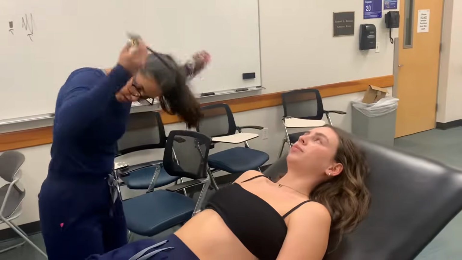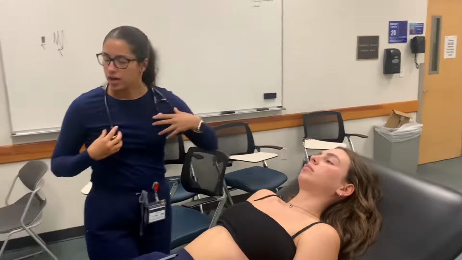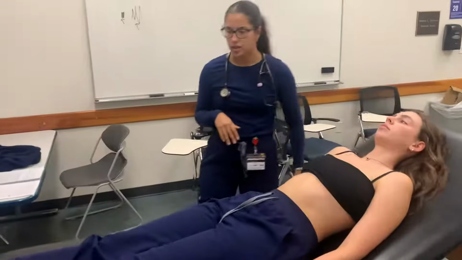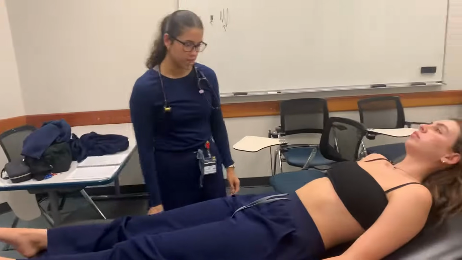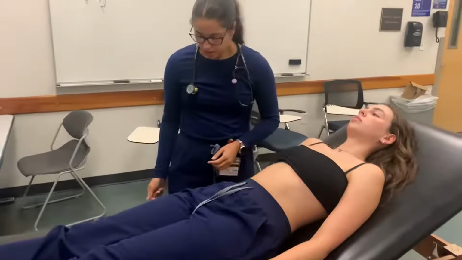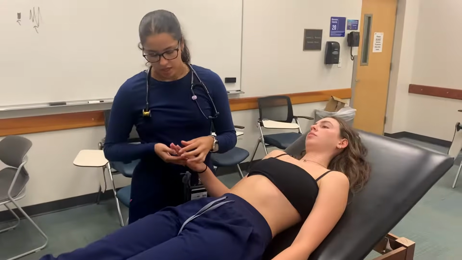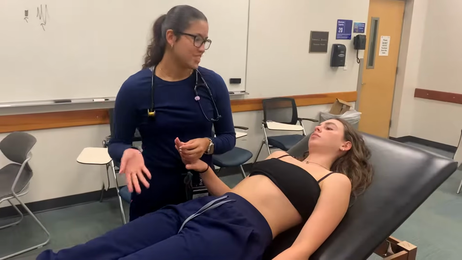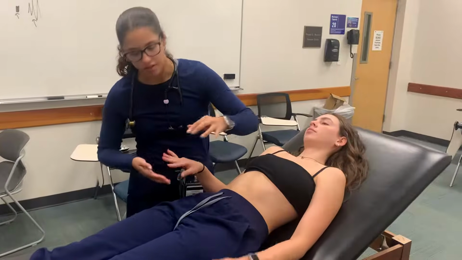Okay, so now we're going to move on to the peripheral vascular exam. So for this part, I'm going to observe the upper and the lower extremities for any signs of symmetry, edema, pallor, or cyanosis. While I'm here, I'm going to test capillary refill of the upper and the lower extremities, ensuring that cap refill refills in less than 2 seconds. And I'll make sure to test without nail polish.